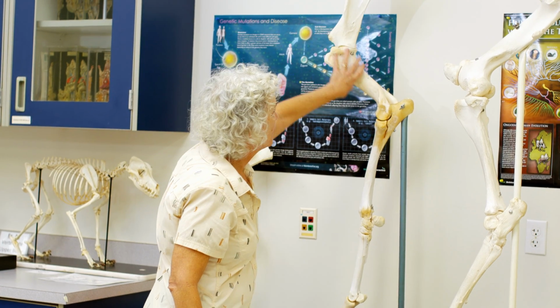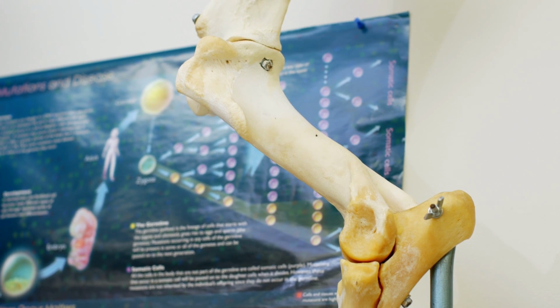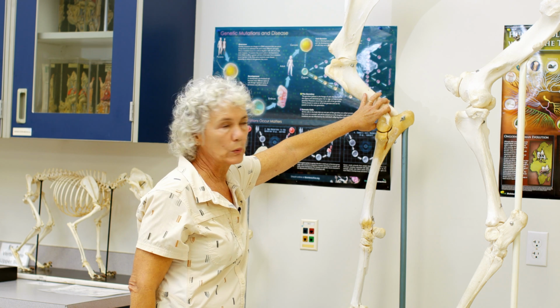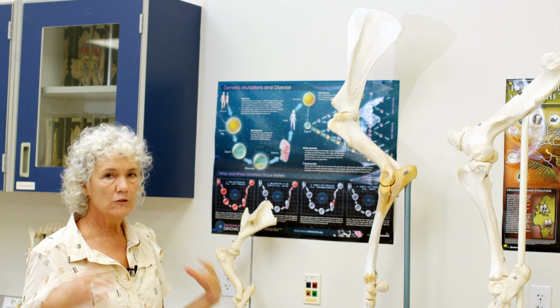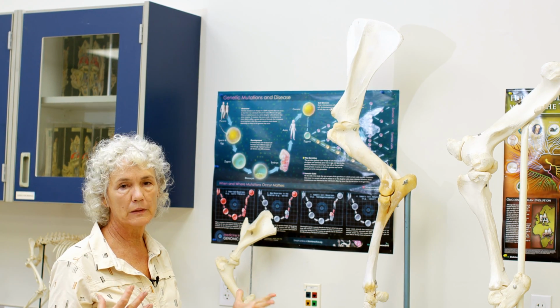And then this part, the humerus, is inside the body. This would be like the shoulder of the horse. And then the scapula are huge, again, for supporting huge muscles to support that big body weight.